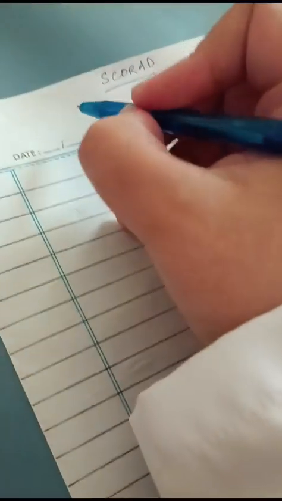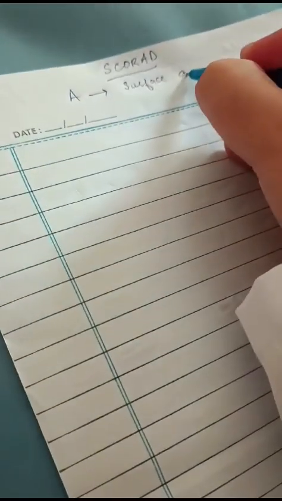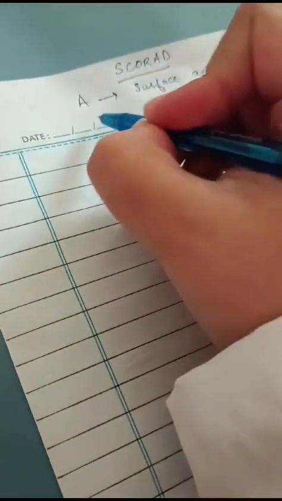There are three parts of SCORAD score. A. Surface area involved. B. The intensity of involvement. And C. The subjective symptoms.